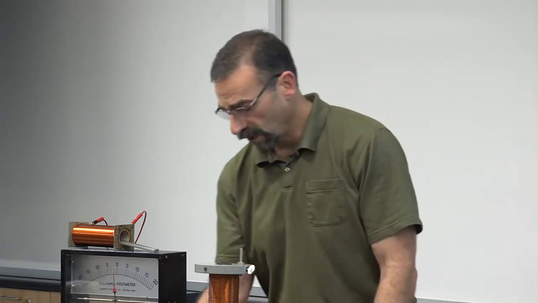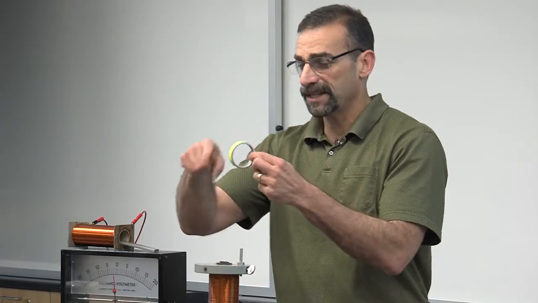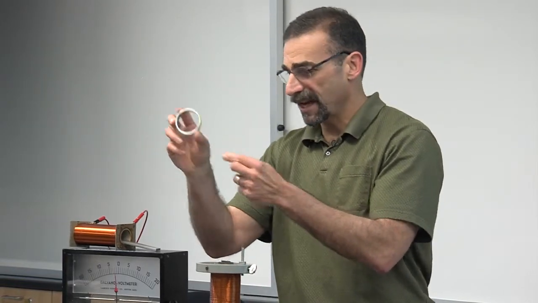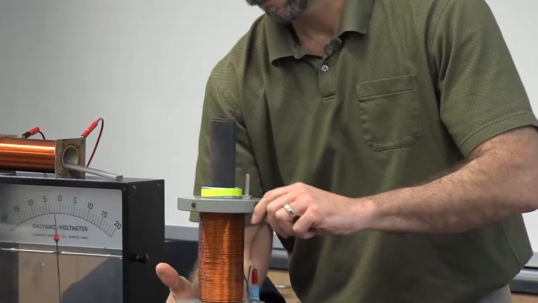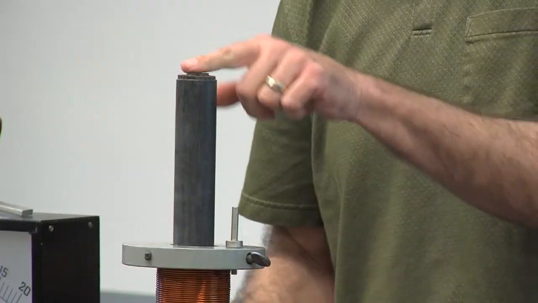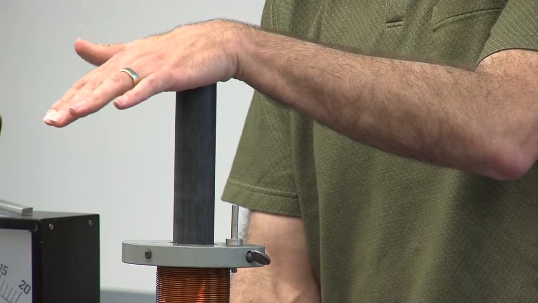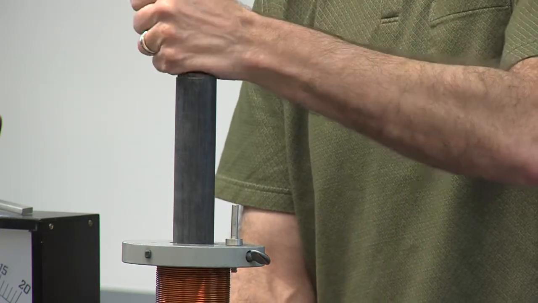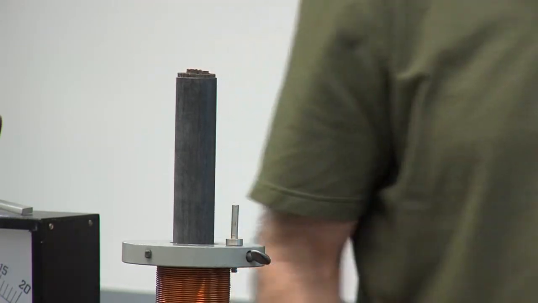All right. So what happens? We've got a loop of wire. This was a loop of wire, but I've got another one here. It's a conductive piece, loop of wire, basically, a big heavy wire. And this is an iron core. Why do we use iron cores? It intensifies the magnetic field. Let me show you why.